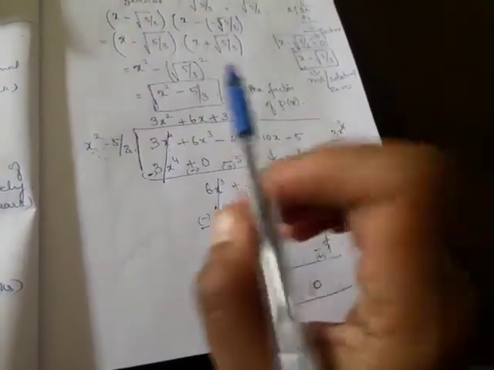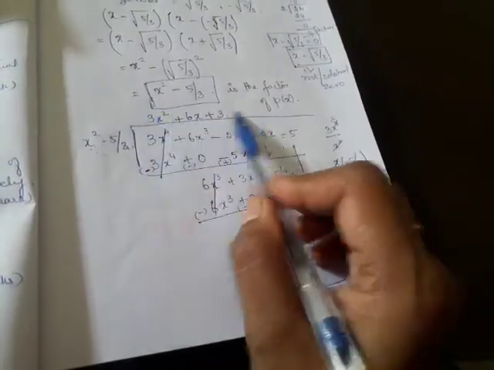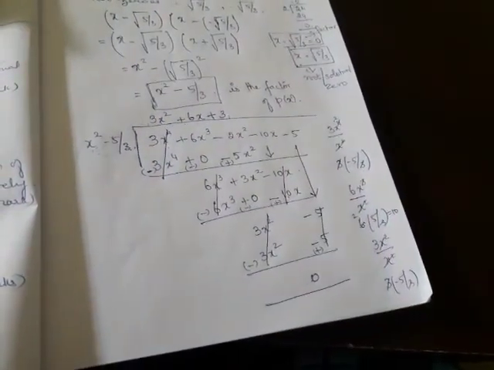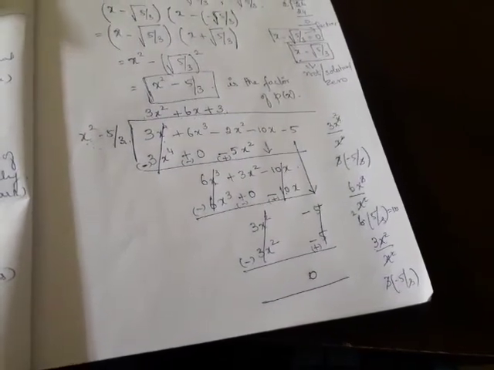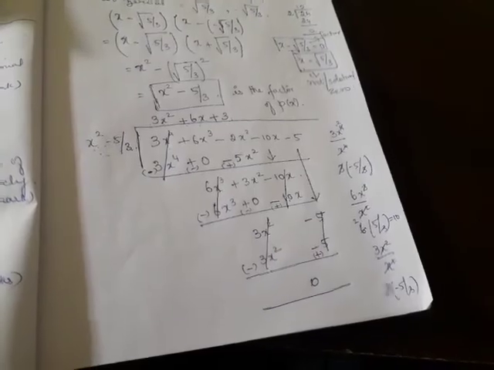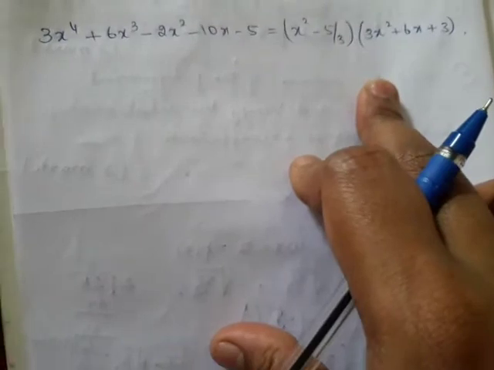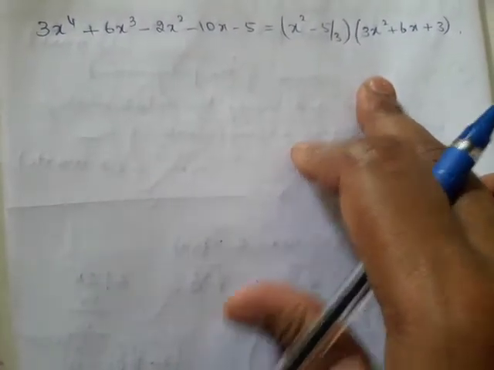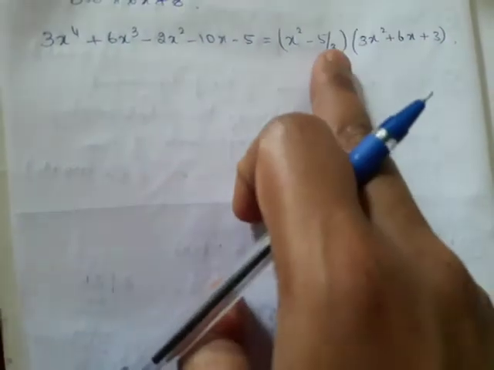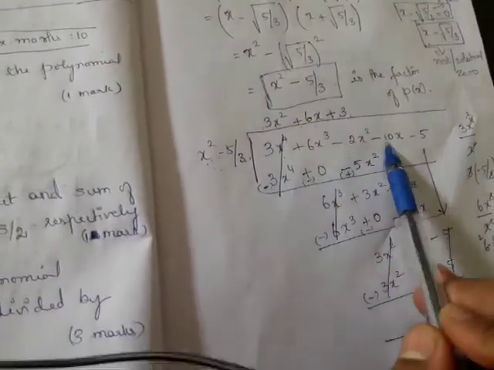Now the next step is what quotient we arrived at. From this quotient we are going to obtain the remaining two zeros, right. Now what is the quotient we obtained? 3x square plus 6x plus 3. So now we are going to use the division algorithm here. What does division algorithm say? The dividend is equal to divisor into the quotient plus the remainder, right? See here, the dividend is equal to divisor into the quotient plus the remainder.